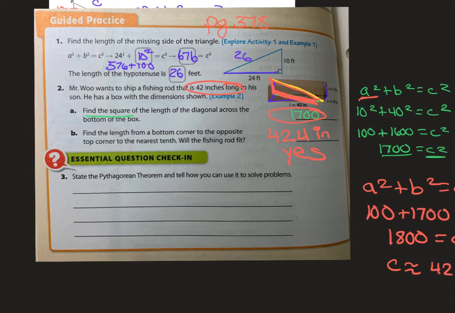Okay. Question 3 says to state the Pythagorean theorem and tell how you use it to solve problems. Okay.